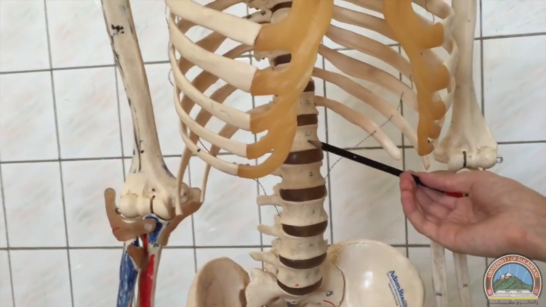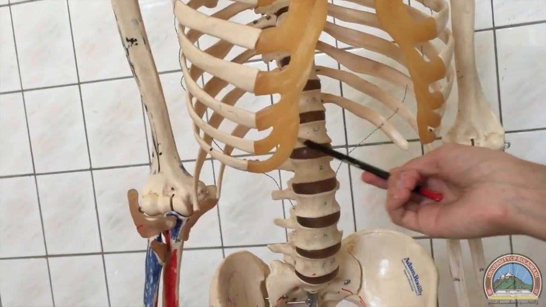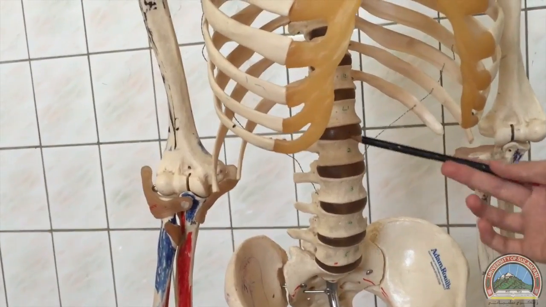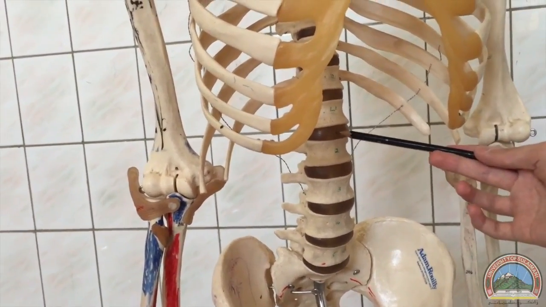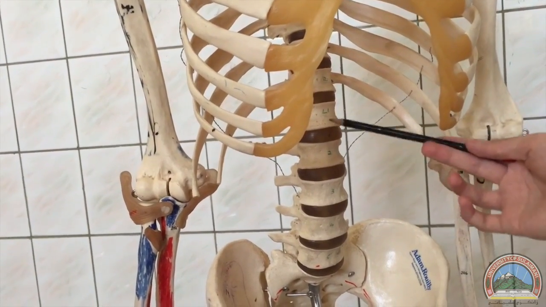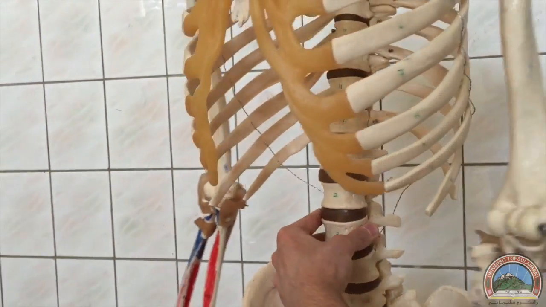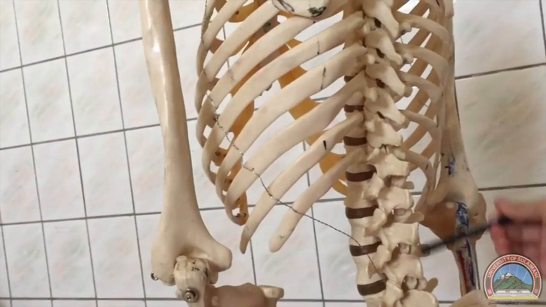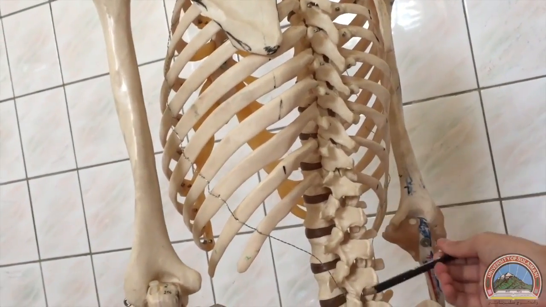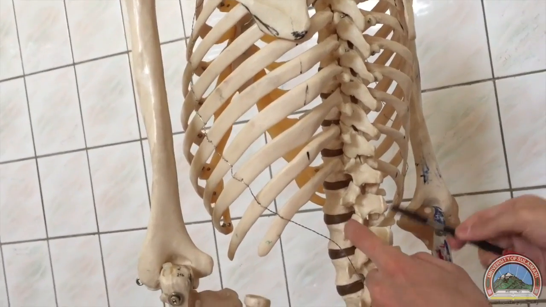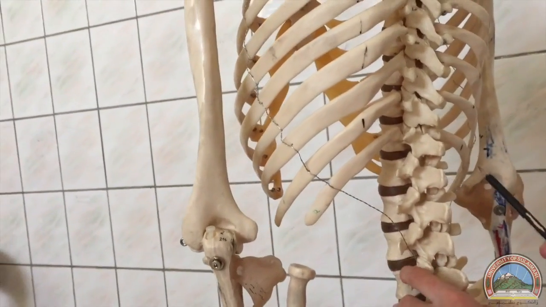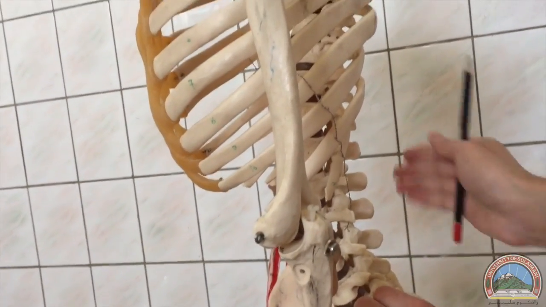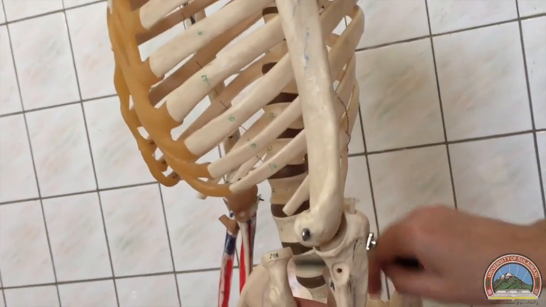Okay, so if this is a typical vertebra, this is the vertebral body. This is the intervertebral disc. So if there's a spot on this, we say that this is the intervertebral disc between the first and second lumbar vertebrae. Okay, and posteriorly, we've got the spinous processes. These are the spinous processes, and these are the transverse processes. Okay, so it's important to know that the spinous processes of the vertebrae face posteriorly, and their vertebral bodies face anteriorly.